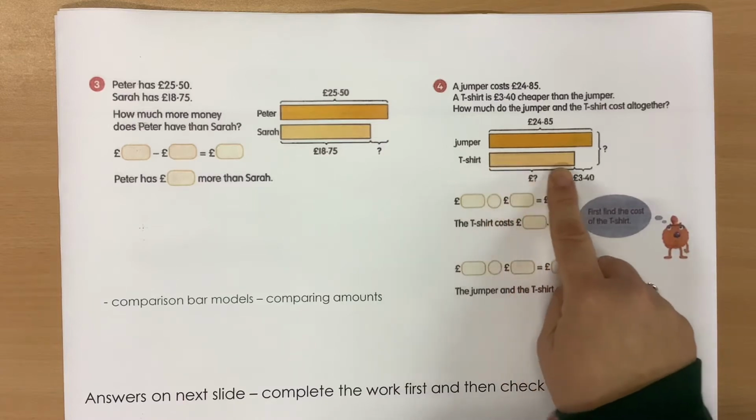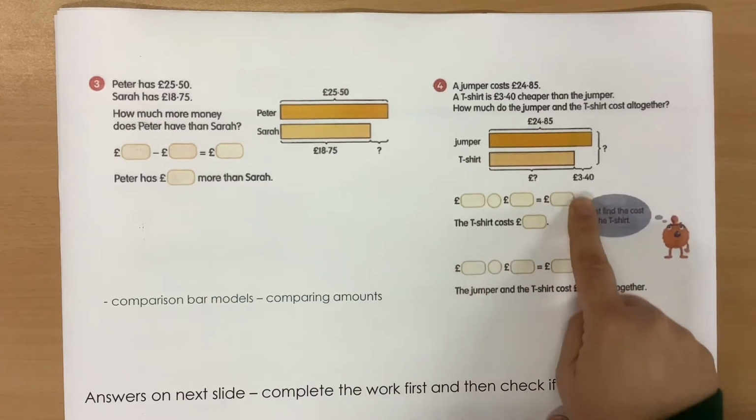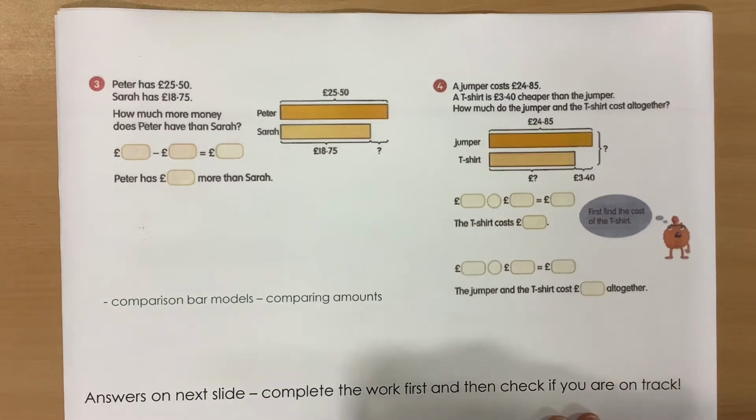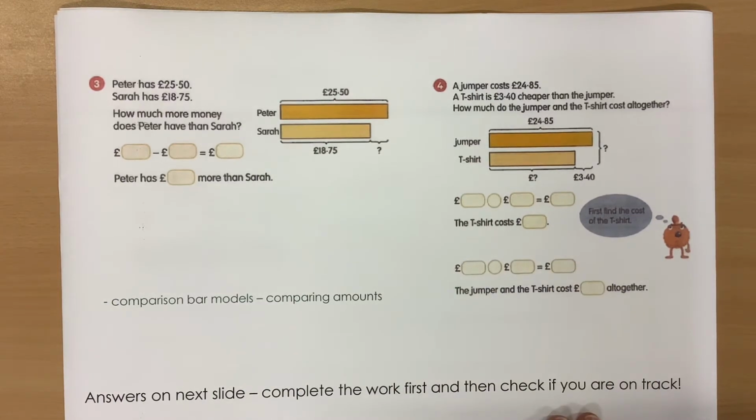We know that the t-shirt costs less than the jumper because it is £3.40 cheaper. So work out this part of the question. How are we going to work out what the t-shirt costs? Pause the video and have a go at that, and we'll go through that in a second.